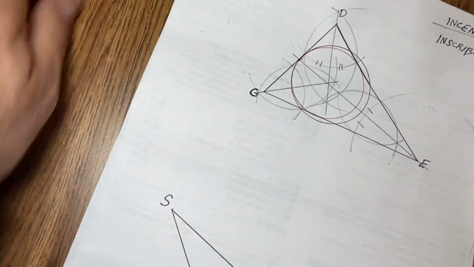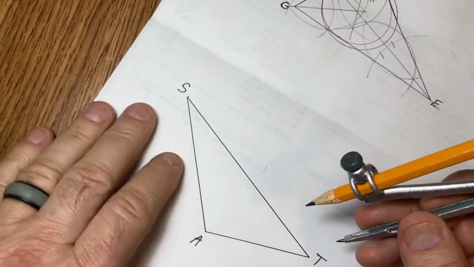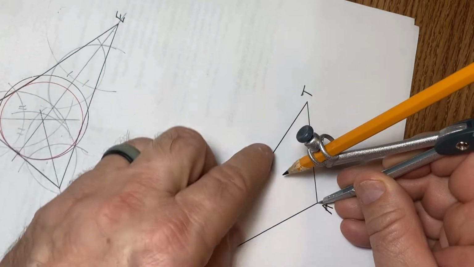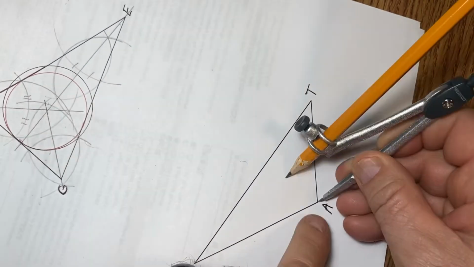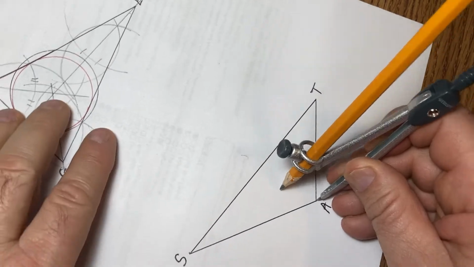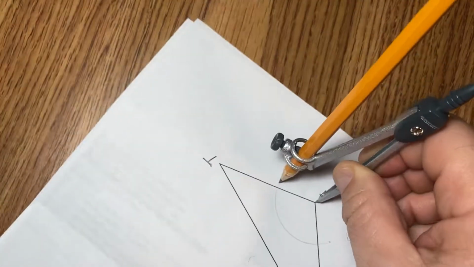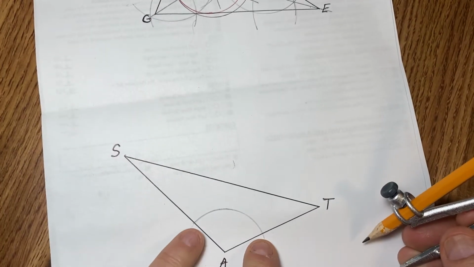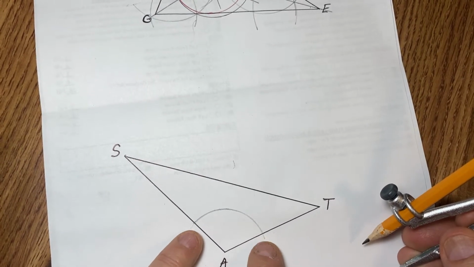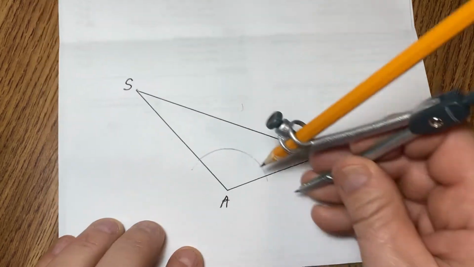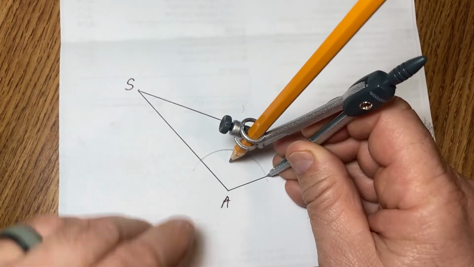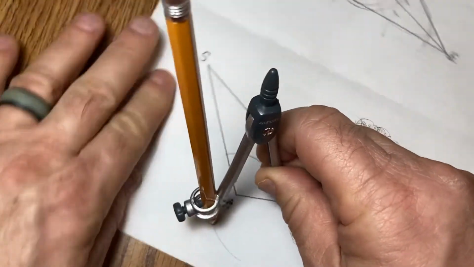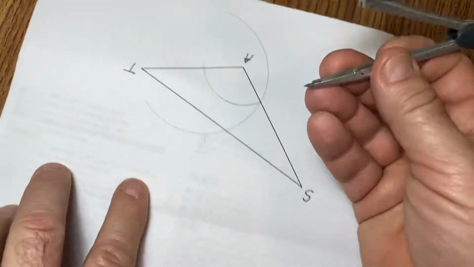Do it again for an obtuse triangle. Same thing. We're going to start with any angle. I'll start with the obtuse angle. We're going to do an angle bisector. Make sure that's right on the vertex. Construct an arc. Using that point and that point, we're going to construct a perpendicular bisector between those two points. Swing the paper. Do not change the setting of the compass.